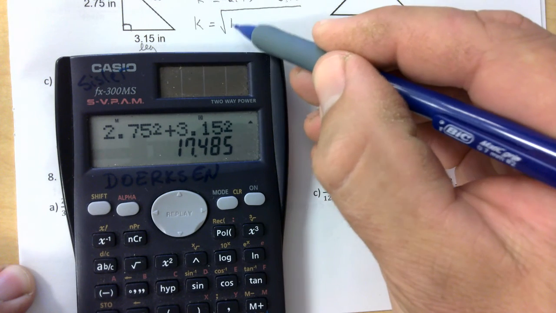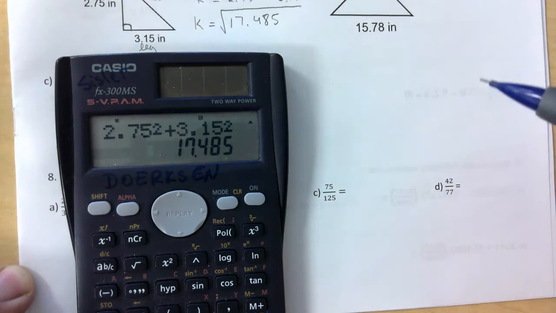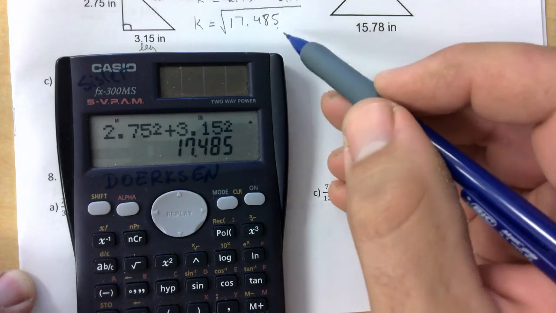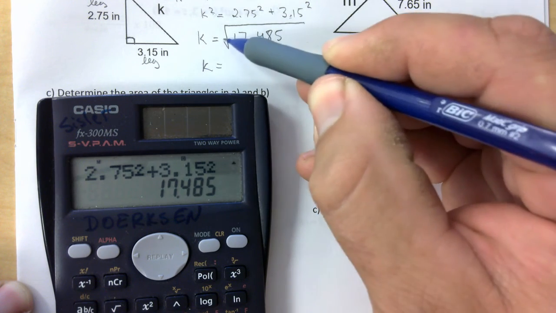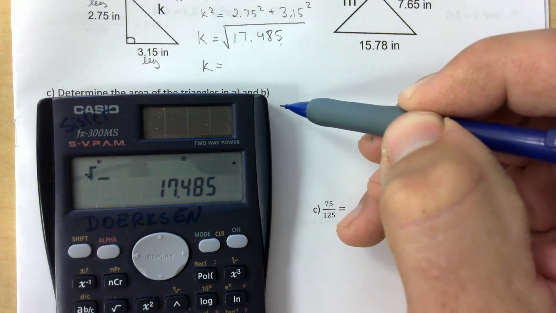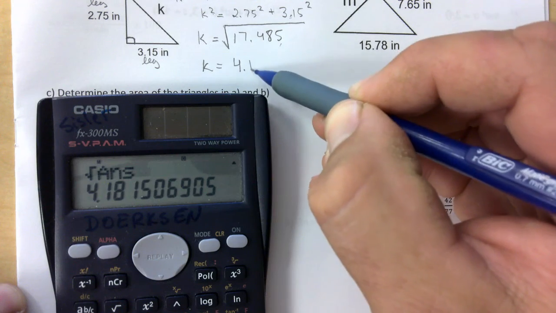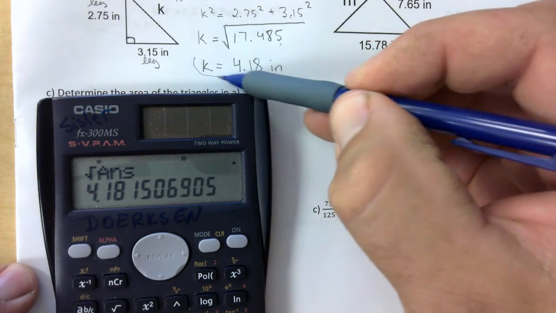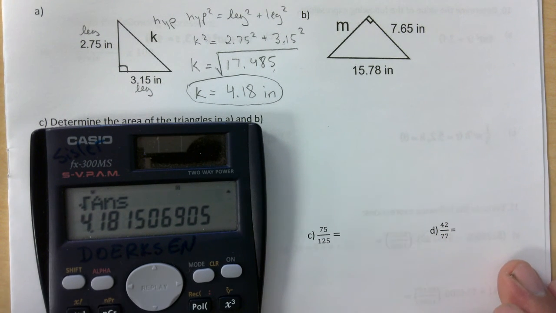I get 17. Do not round. You will use at least 4 decimals, okay? At least 4. If you want to blank your screen, that's fine. And so what I need to do here is just take the square root to get K. That's why I want this right away, so you know something needs to happen. So I press the square root button on my screen, and I just press answer or equals, and it gives me the 4.18. And we are in inches. It should be the longest side, and there it is. This is when you're missing your hypotenuse.